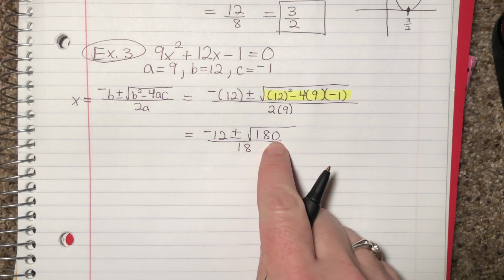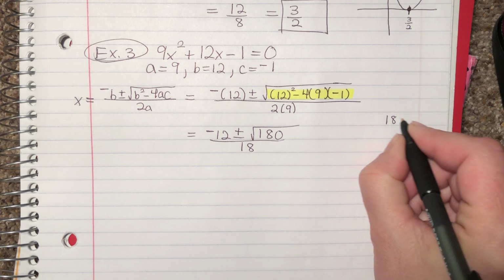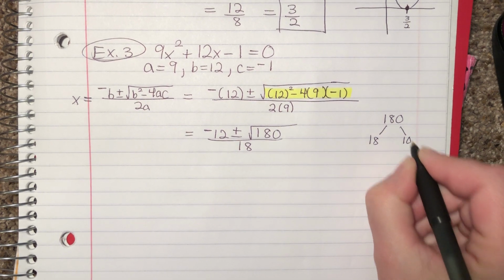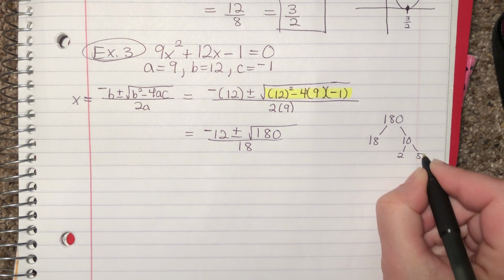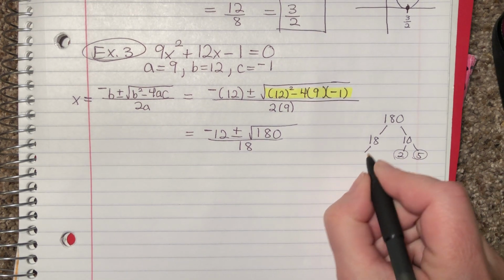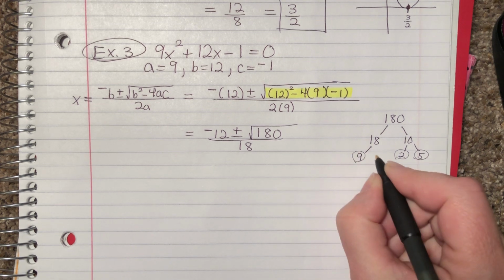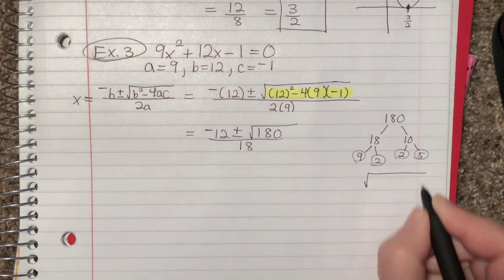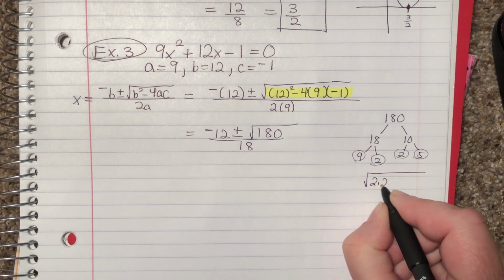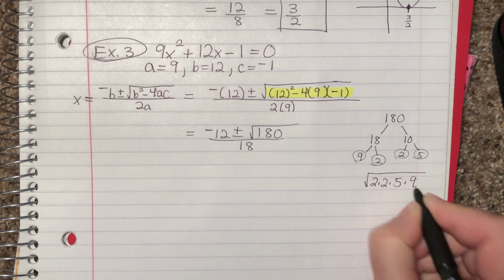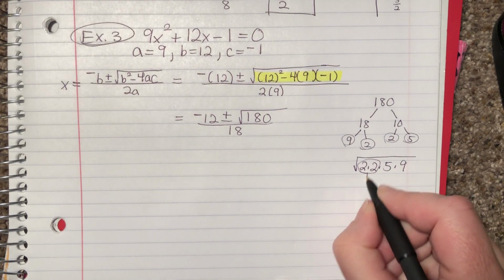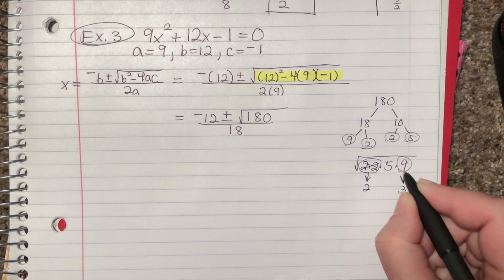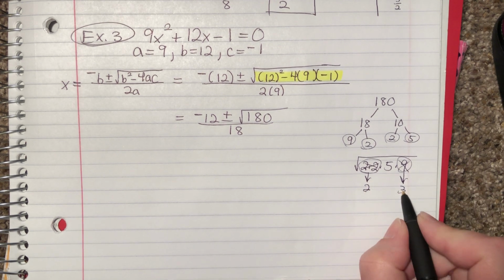Now we want to simplify this because 180 can get broken down. I'll just do 18 times 10, then 5. 9, I'm going to stop at 9 because it's a perfect square. So 180 is 2 times 2 times 5 times 9. Now the pair of 2s can come out, and 9 has a square root of 3. So what I get is 6 root 5.